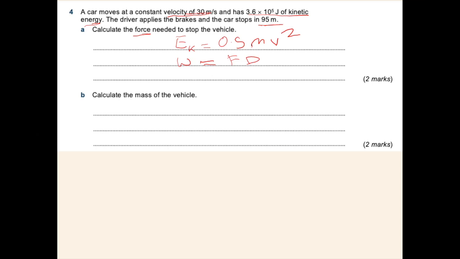Now what I'm trying to get you to understand about energy is that work equals force times distance is nearly the same equation as gravitational energy equals mgh, mass times gravity times height.